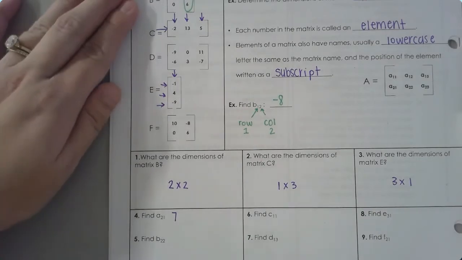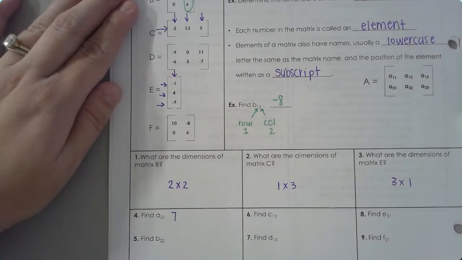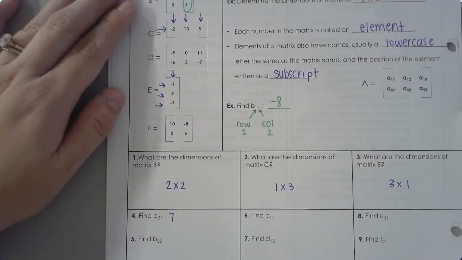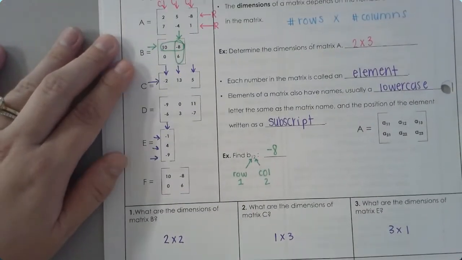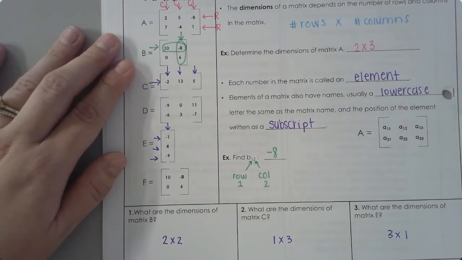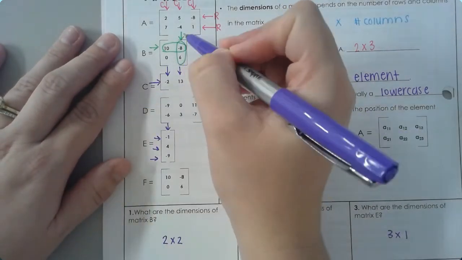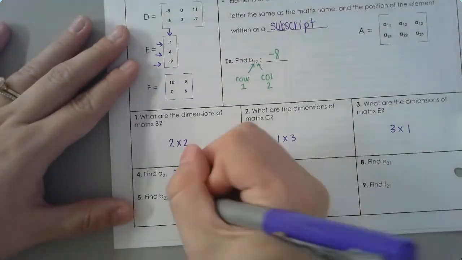Number 5 is B2,2. So we're looking in row 2, column 2. What number is that? 6. Row 2 would be the second row, column 2 would be the column on the right. So it is 6.